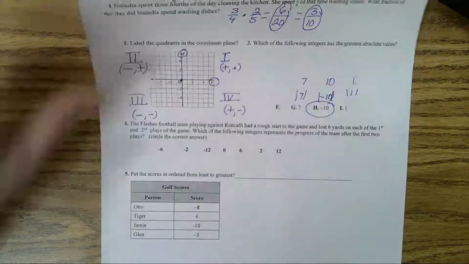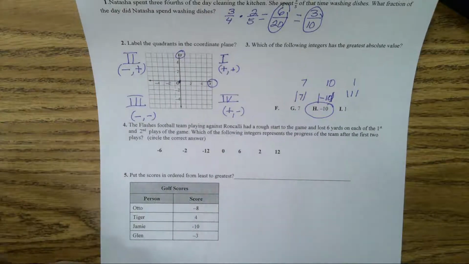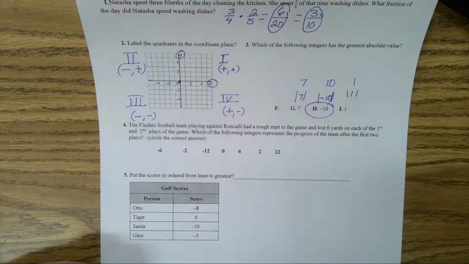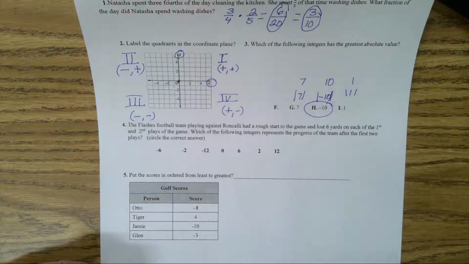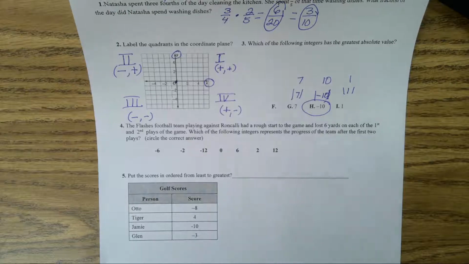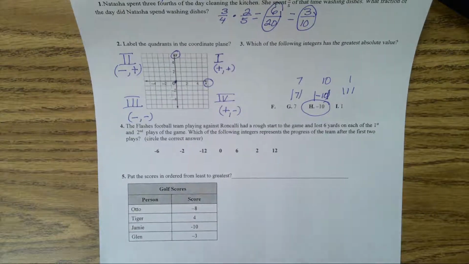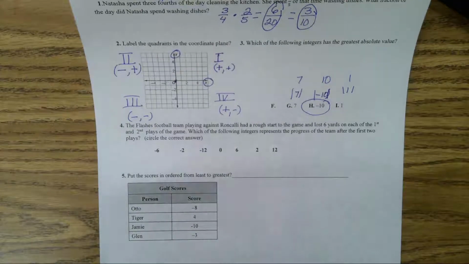Number 4. The Flashes football team was playing against Roncalli. Had a rough start to the game and lost 6 yards on each of the first and second plays of the game. Which of the following integers represents the progress of the team after the first 2 plays? I don't know if we'd call it much progress. Okay, does anyone in here play football? What's the right answer?